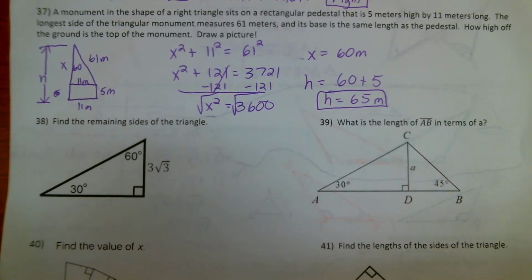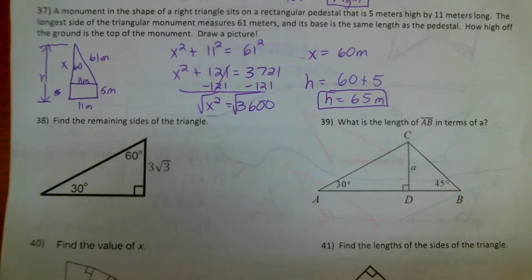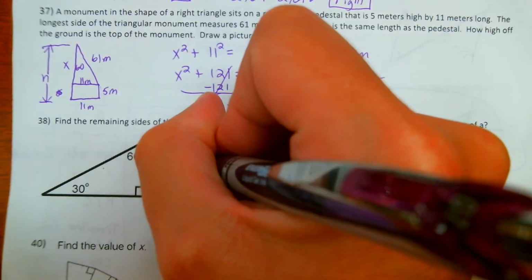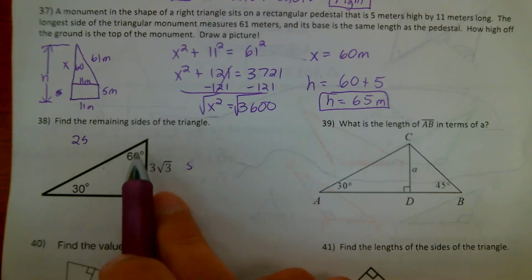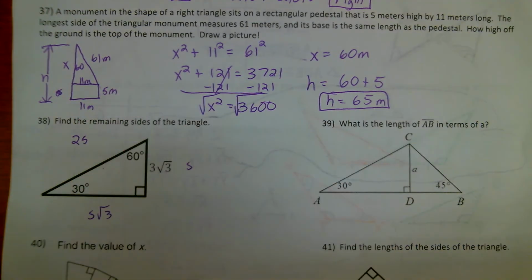And I see right out the gate that we have our special right triangle, 30, 60, 90. And I got to make sure that I label my sides correctly. The side across from the 30 is the short side, so I'll label that S. The hypotenuse is my 2S. It's twice as long as the short leg. And then the long leg across from the 60 is my short side times the square root of 3.